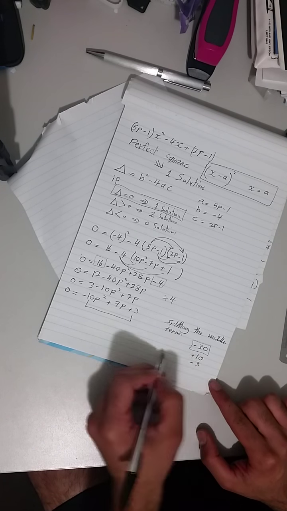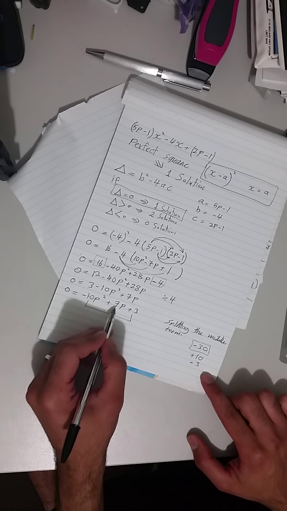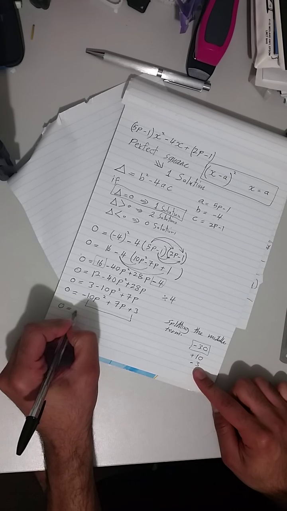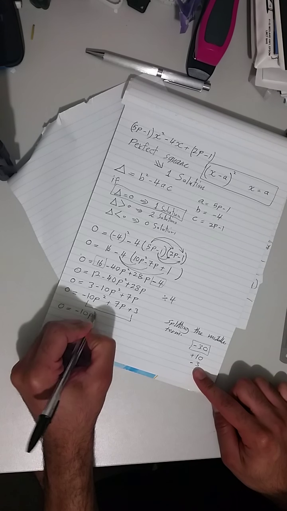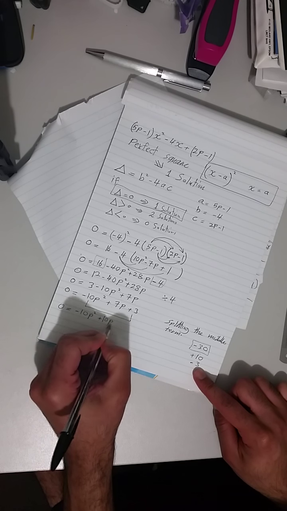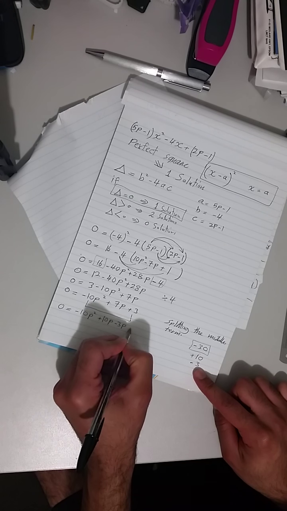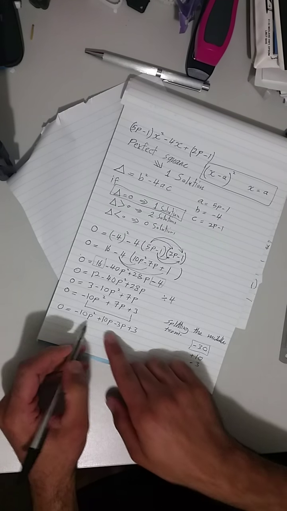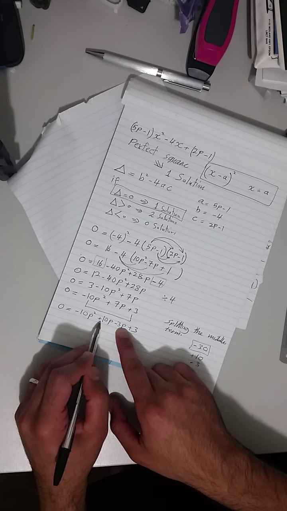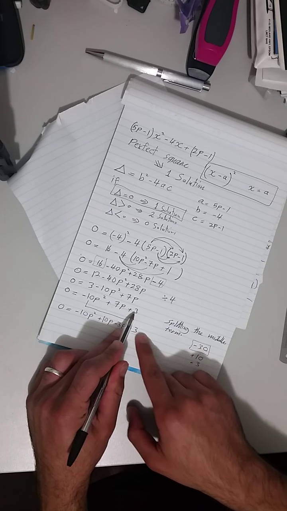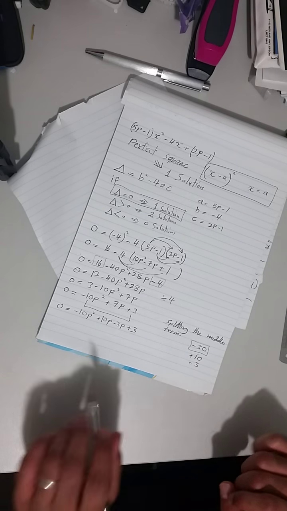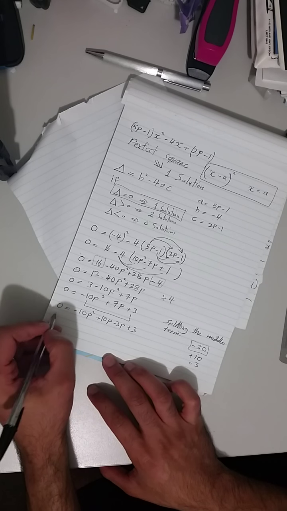So it means that I can split this term into these two, and I'll show you how. That 7p could be written as plus 10p minus 3p, plus 3. So you see here that the 10p and the negative 3p, when you add them together, you get the 7p. The 3 is the 3. The negative 10p squared is negative 10p squared.